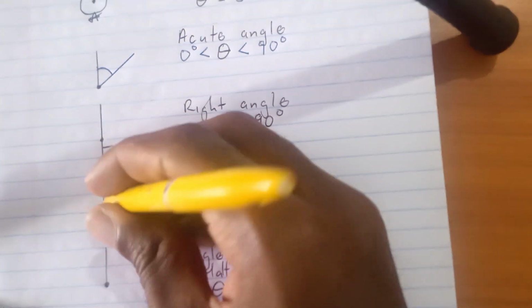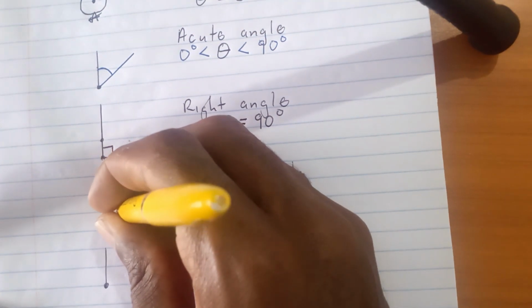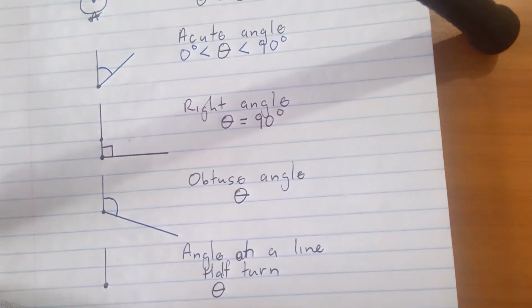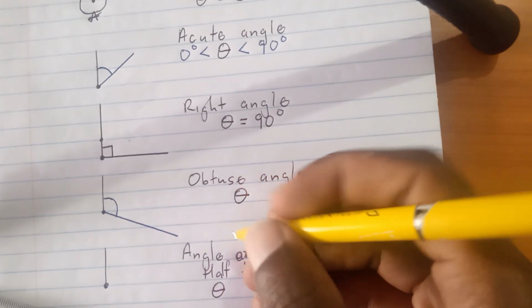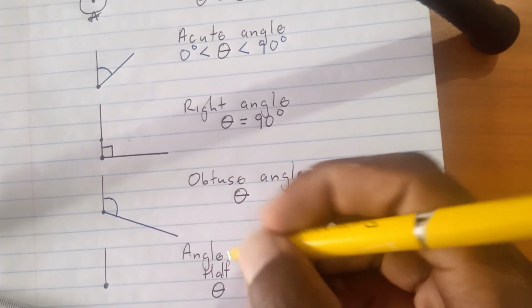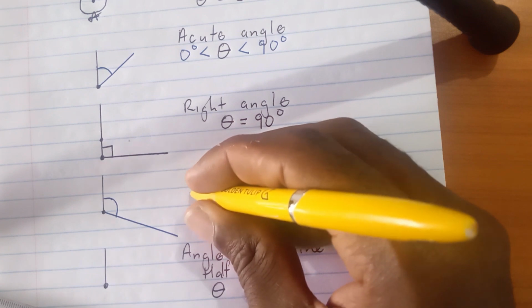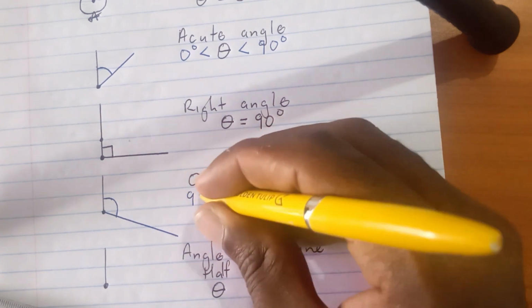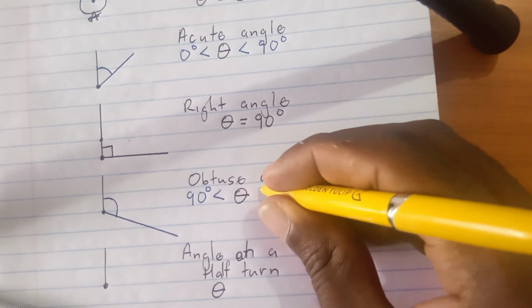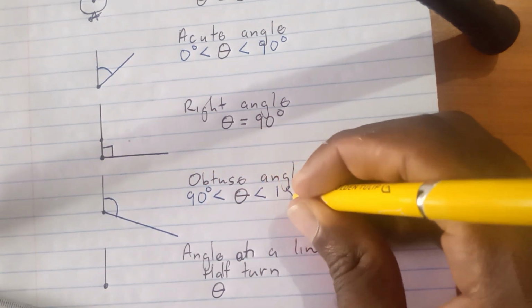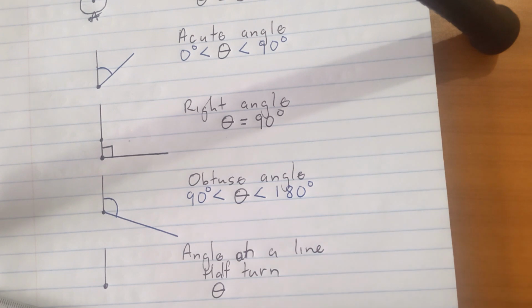If I draw a straight line there, the angle here is coming all the way, but it's still not yet at 180. So we say obtuse angles are greater than 90 degrees, but less than 180 degrees.